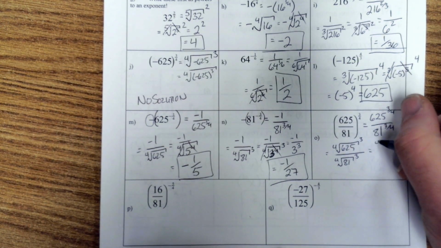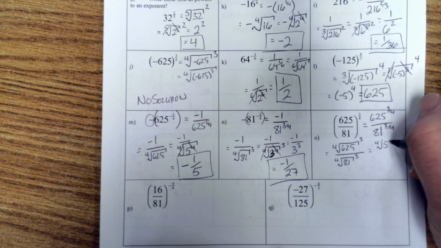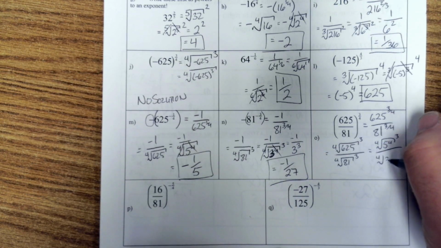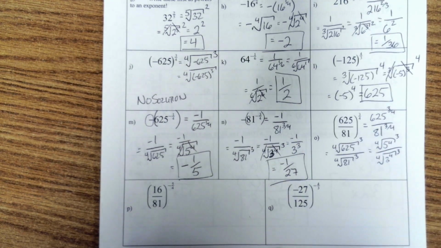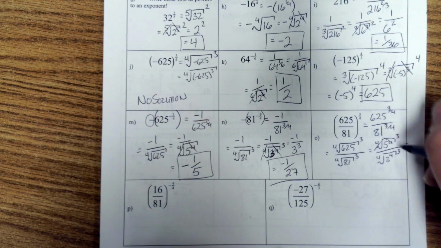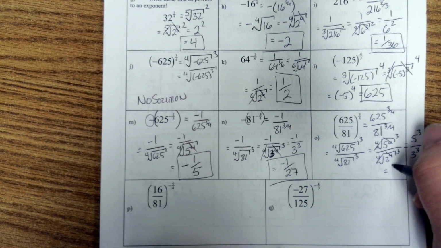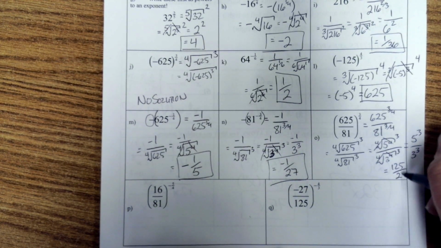Again, 625 is really 5 to the 4th. 81 is really 3 to the 4th. So we should be looking at this as 5 cubed over 3 cubed, which is 125 over 27.